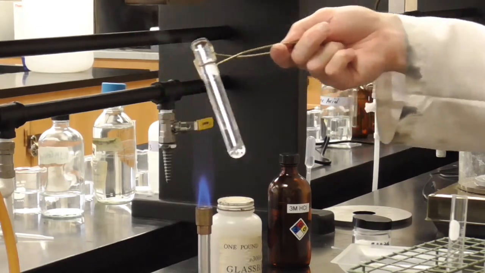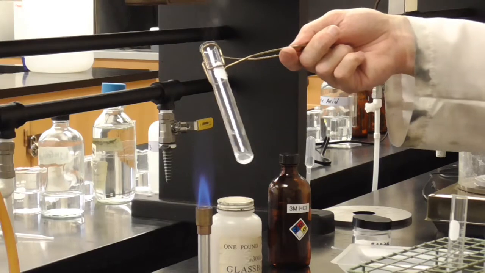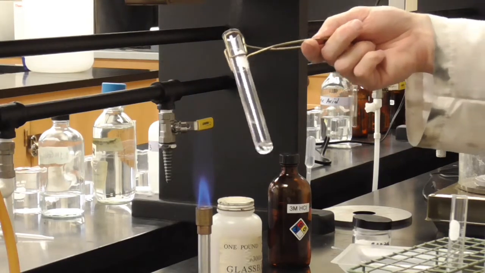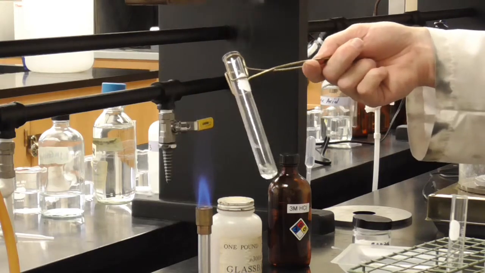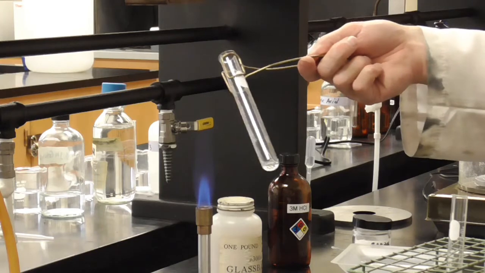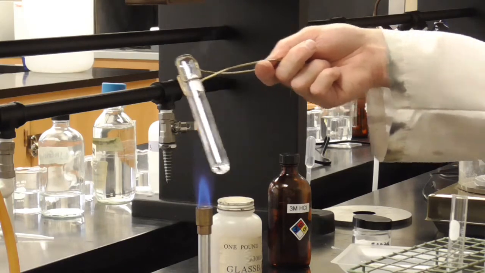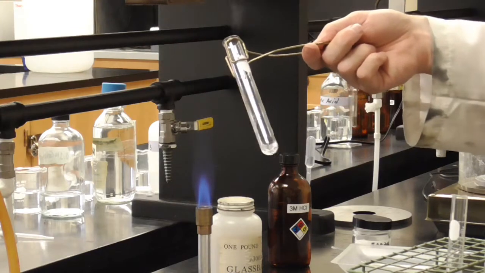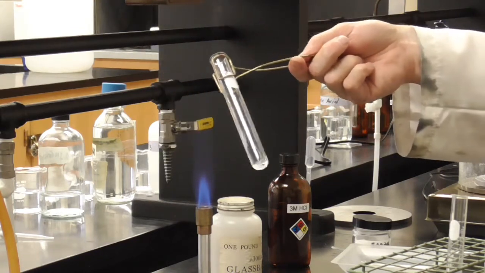Definitely don't want to smell the steam coming out the top either, because it is possible that there's some leftover HCl, hydrochloric acid. In fact, it's almost guaranteed you have a little excess of it, because we added it until the sodium bicarbonate was all gone. And so you could have a little bit of hydrochloric acid fumes coming up, and you don't want to be smelling that, that's for sure.